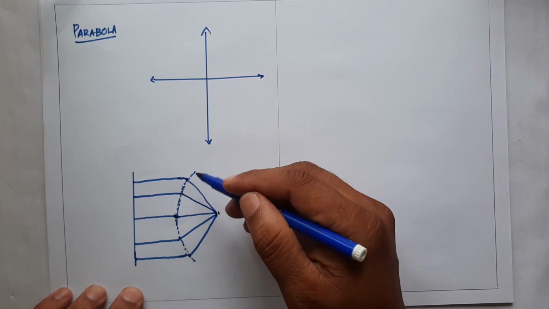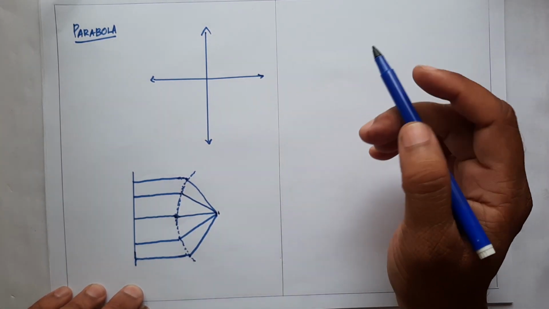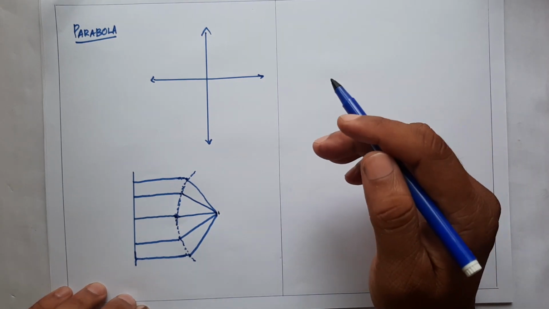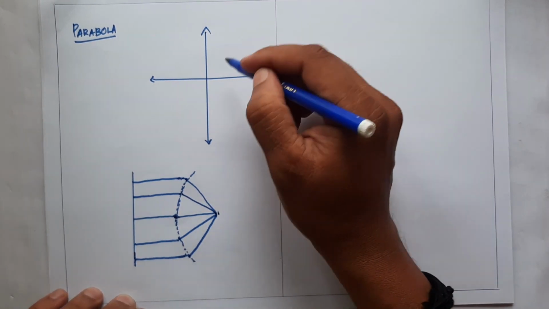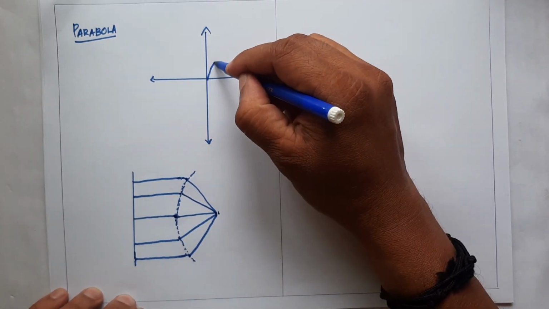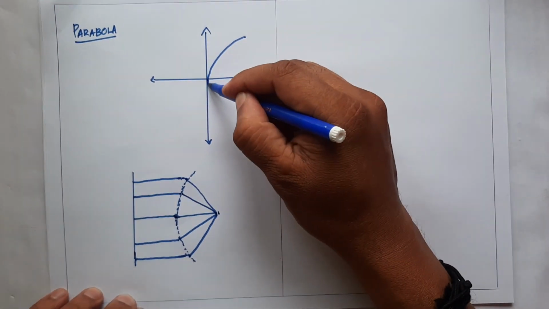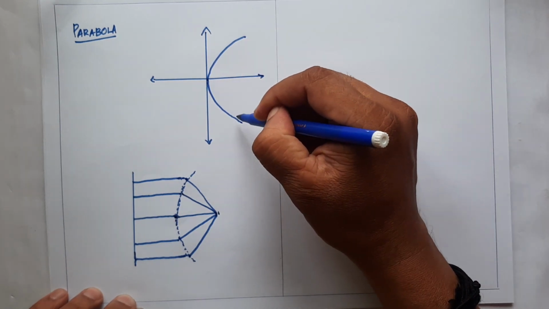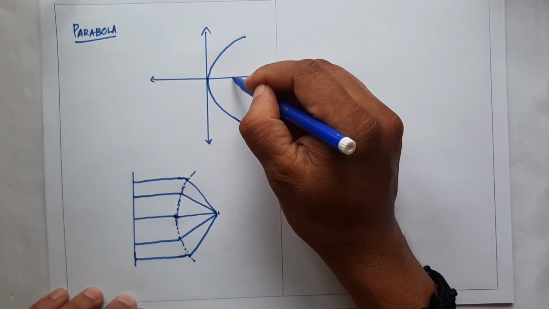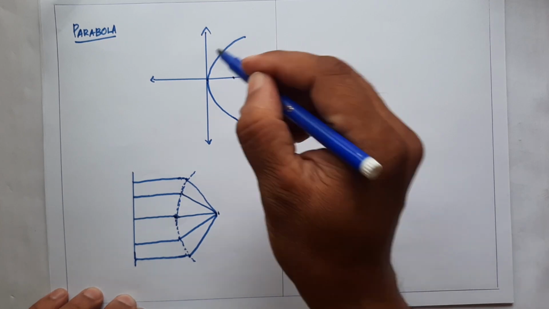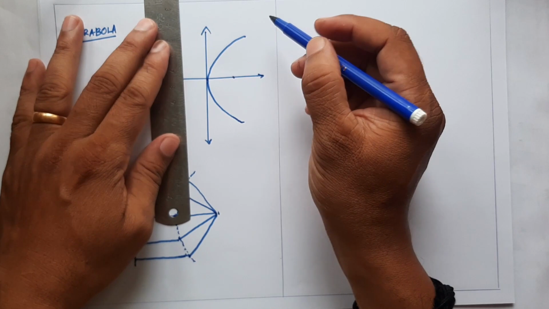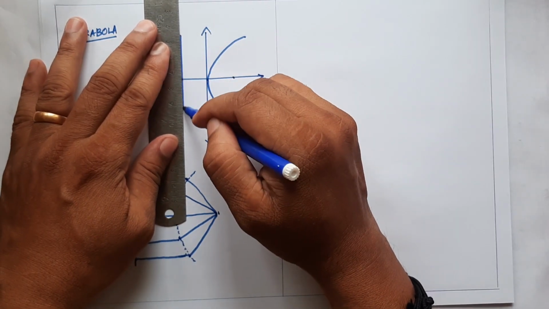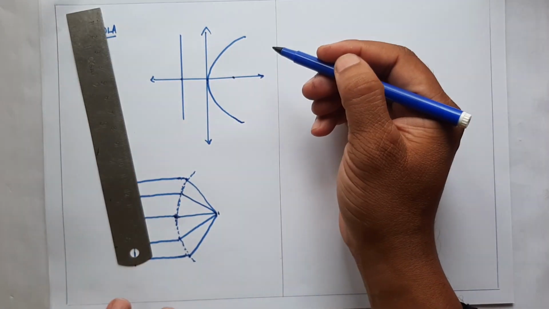We form a curve. That curve is called a parabola. Okay, that is the actual definition. Here we form a parabola. There is a fixed point and a fixed line.